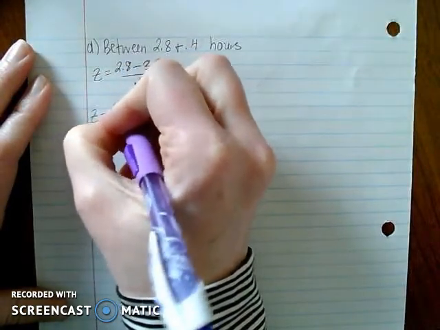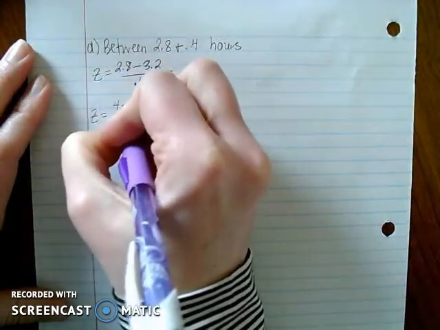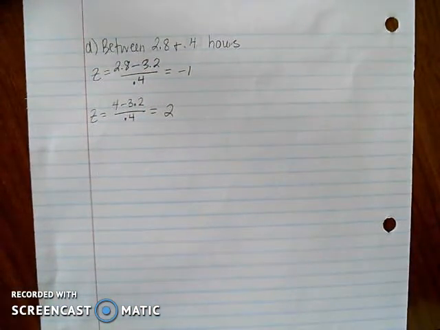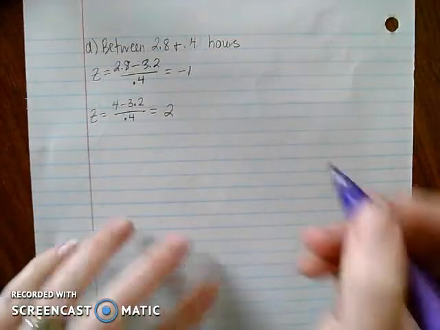So z equals 4 minus 3.2 over 0.4. That gives us 2. So you have two separate z-scores. Anytime it's asking you for between two numbers, you need to do two different z-scores.